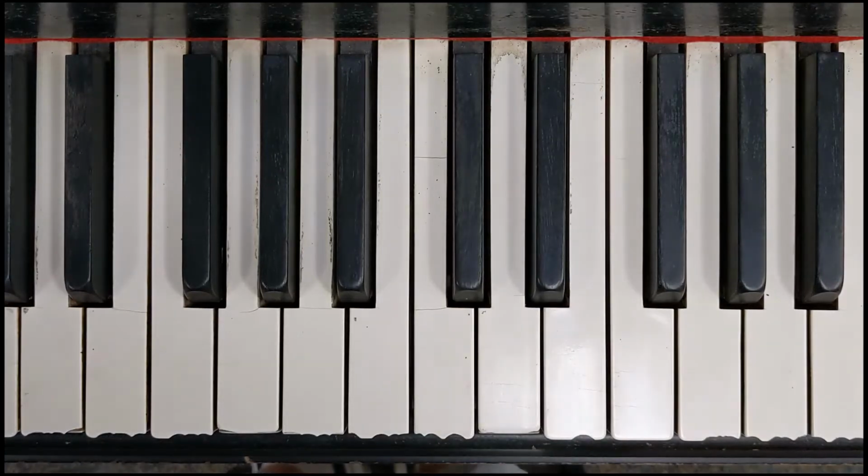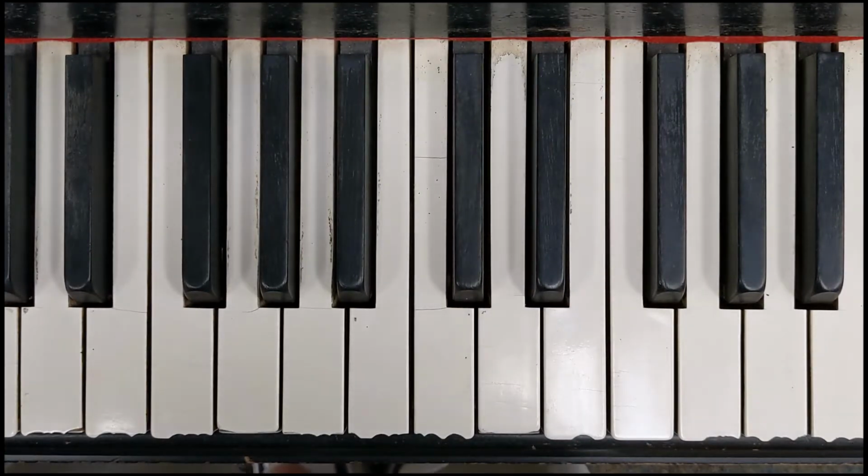Today we're going to talk about sharps and flats, and along the way we're going to learn about enharmonic notes. So first of all, right in front of us here we have the piano keyboard.